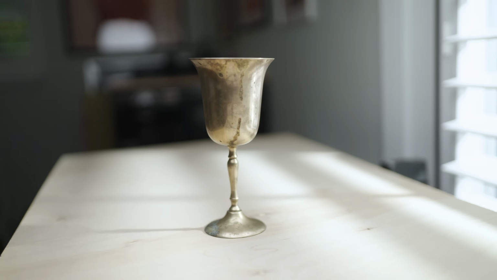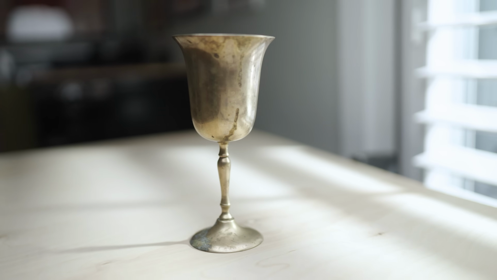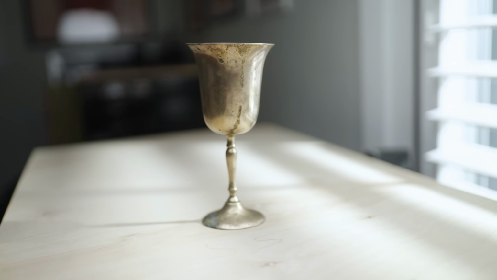So the first thing I did was think of an object I wanted to conjure up. I decided on this goblet I found on eBay for like $10. I wanted to go with something that looked like it was from the Harry Potter world, and I felt like this definitely fit that vibe.